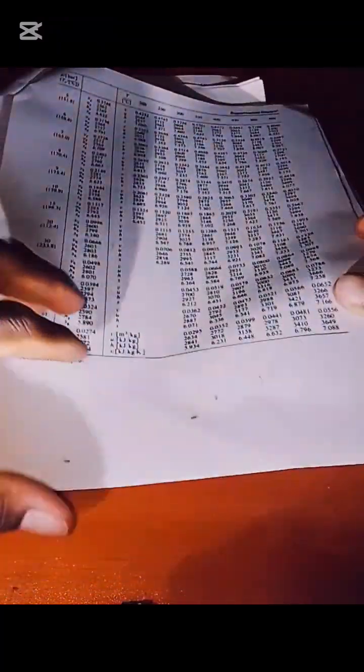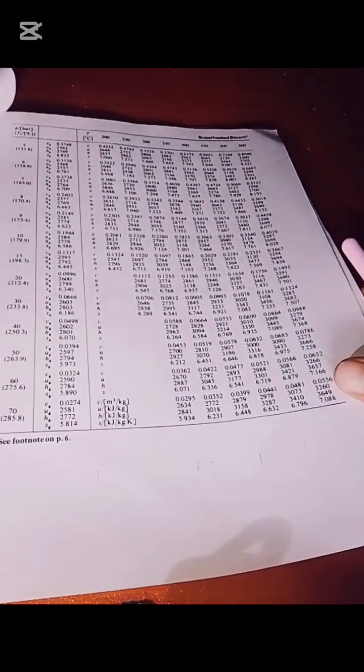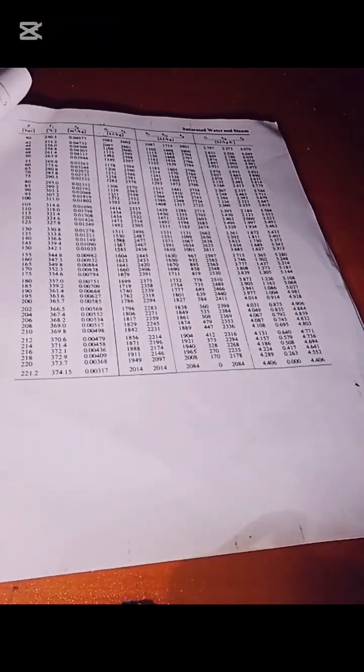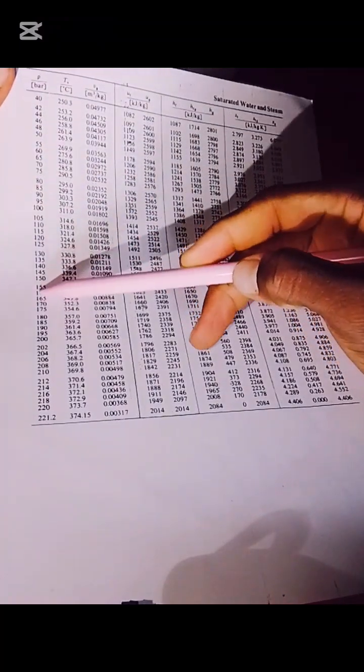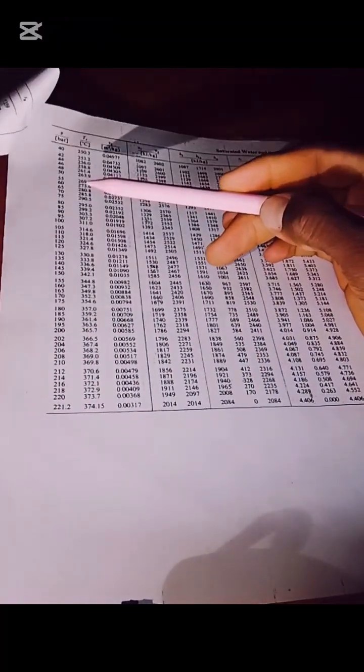So I have this explanation, it is more understandable to you on how to find some of the values in the steam table, H of G and H of F. All these are the values of the pressure, so you are able to find them, and these are their temperatures.